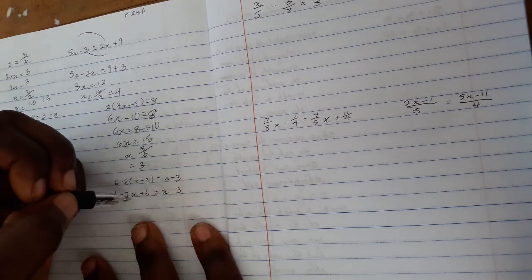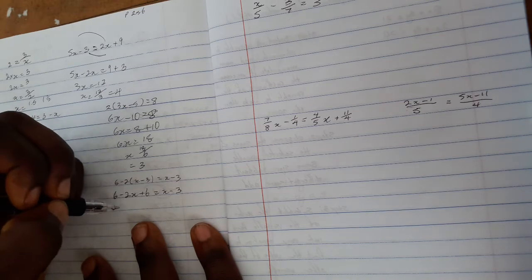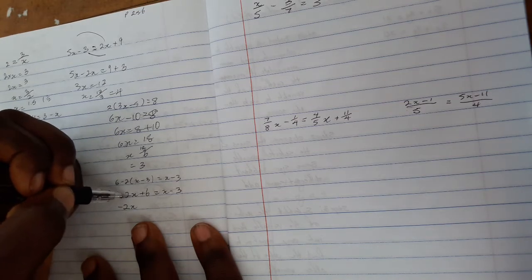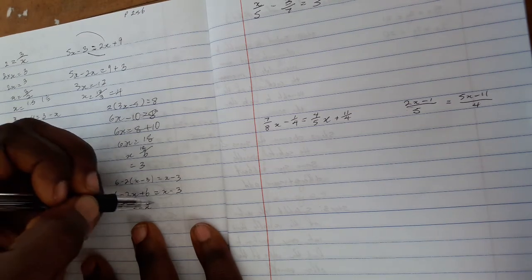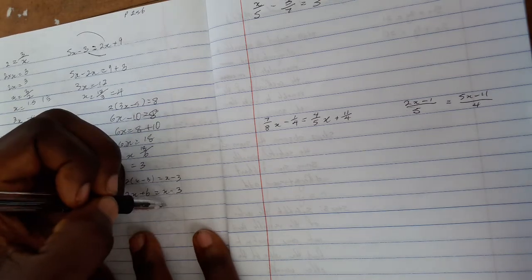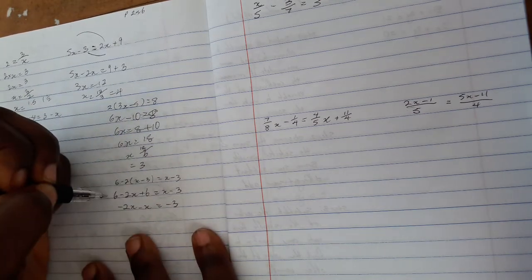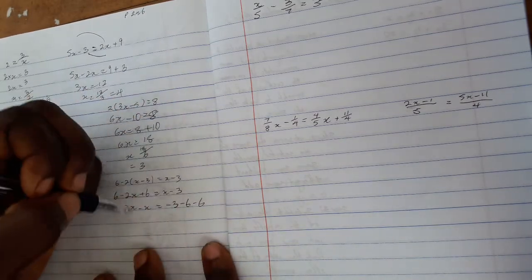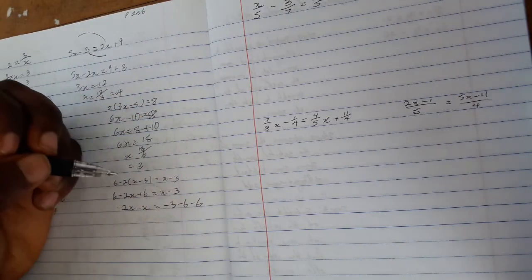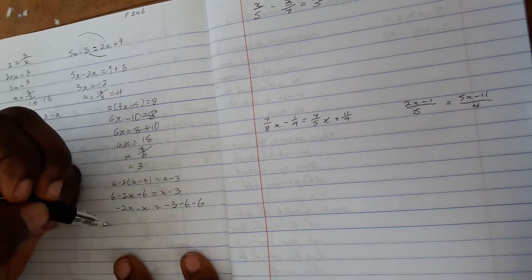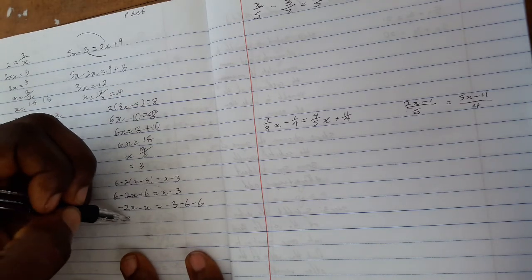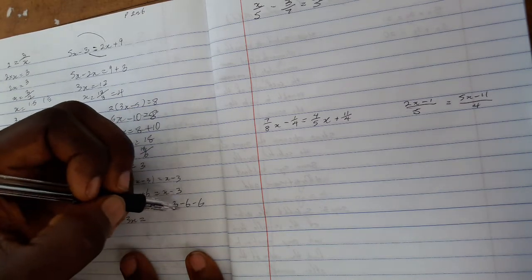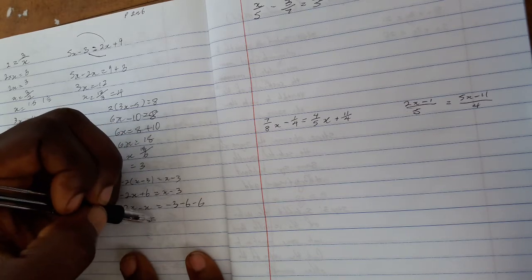Let's take over these numbers and bring over the x. So x comes over. We have minus 2x. Note my sign didn't change. This becomes a minus x when it comes over. We have minus 3 on this side. When this 6 goes over, it becomes a minus 6. When that 6 goes over, it becomes a minus 6. We could have added and get 12 on that side and then bring over the 12. So we have minus 3x is equal to, when you add all of this, you'll get minus 15.